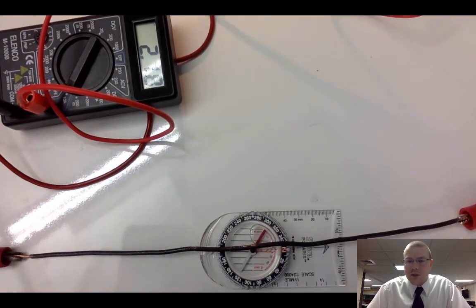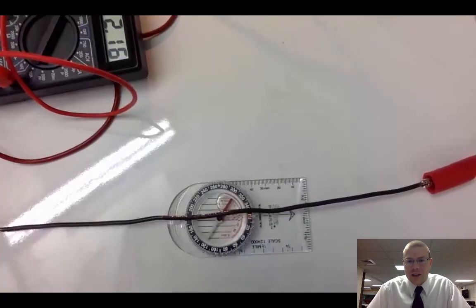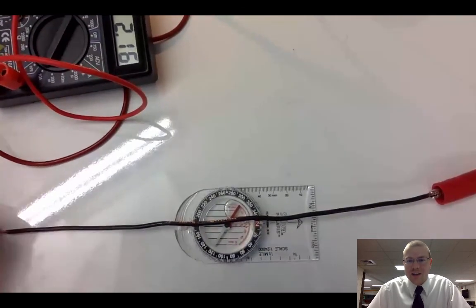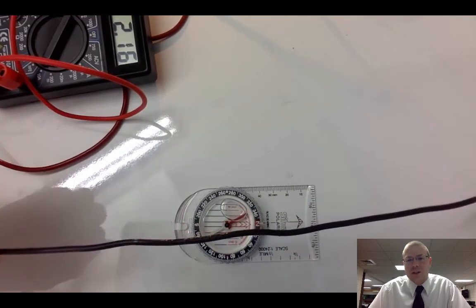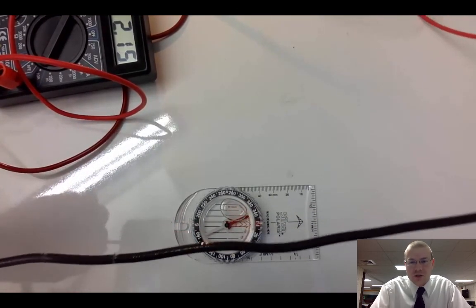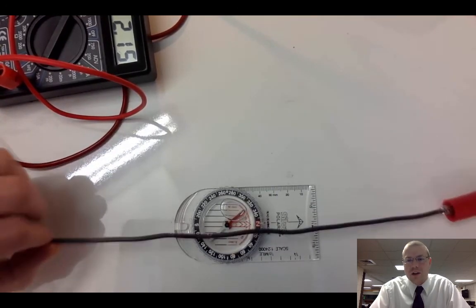The second thing I'm going to do here is I'm going to pull that wire away from the compass. And if I keep the current constant but I increase the distance of the wire, you can see the magnetic field strength dies. We saw that the magnetic field strength from a single charge falls off like 1 over r squared, but what about a current carrying wire?